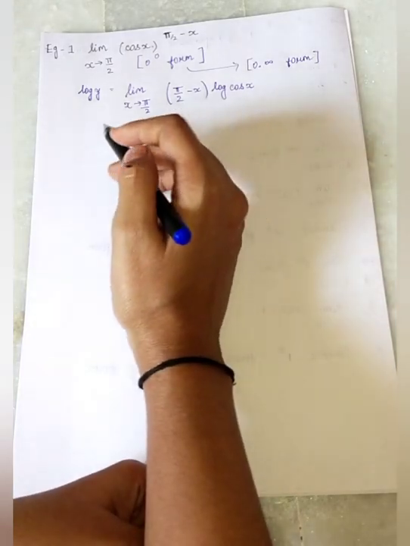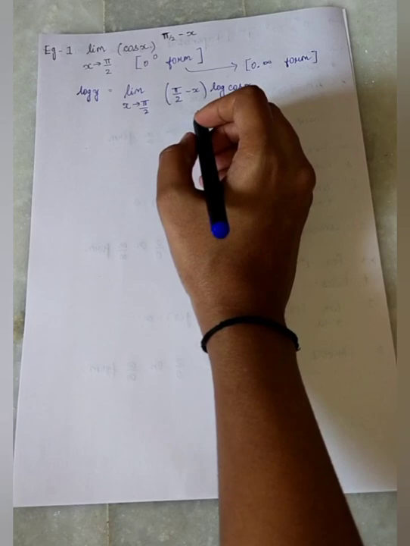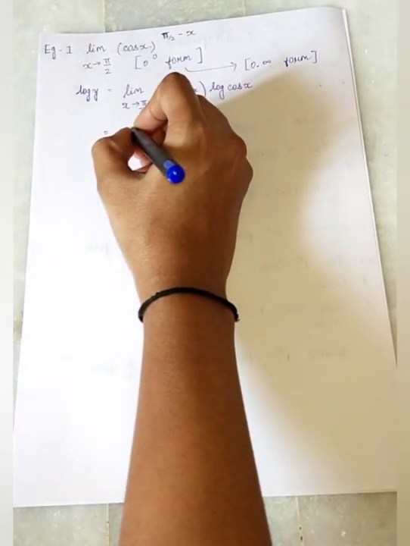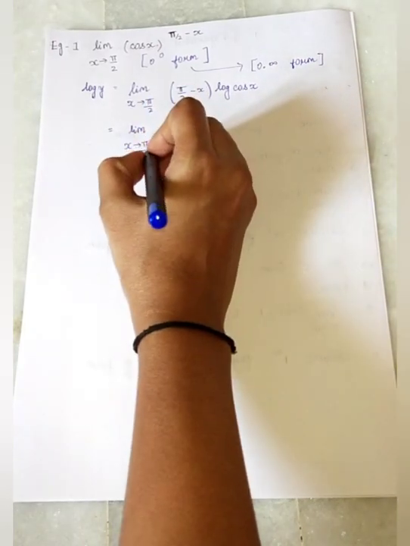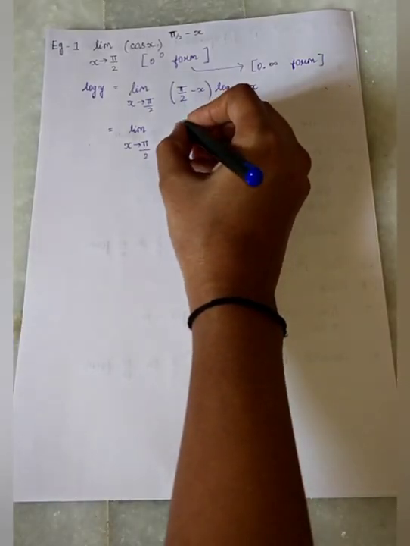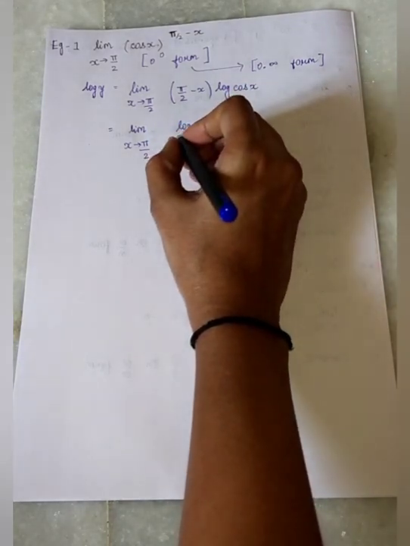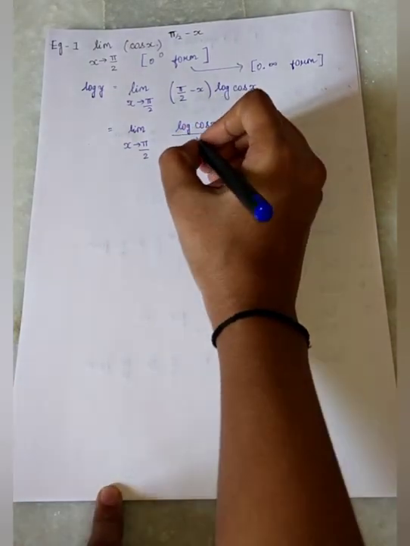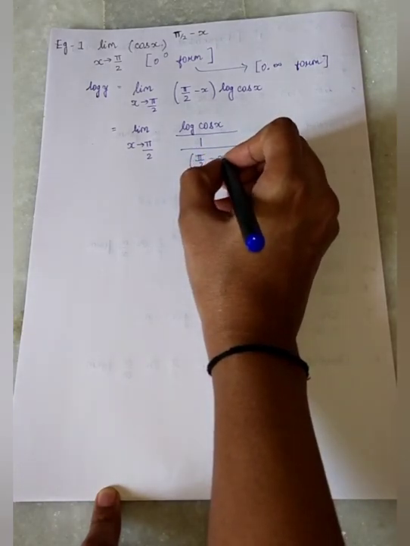And now to get 0 by 0 or infinity by infinity form, we can rewrite this equation as limit x tends to pi by 2 of log cos x divided by 1 upon pi by 2 minus x.